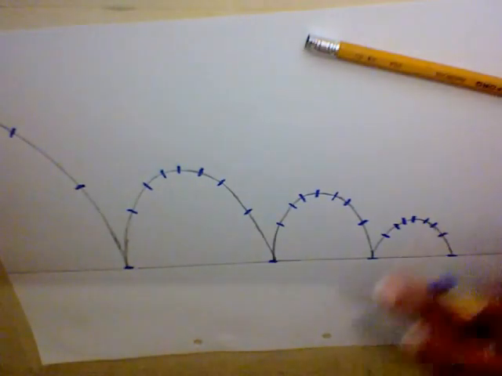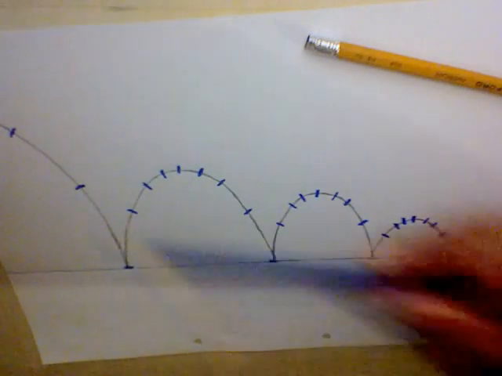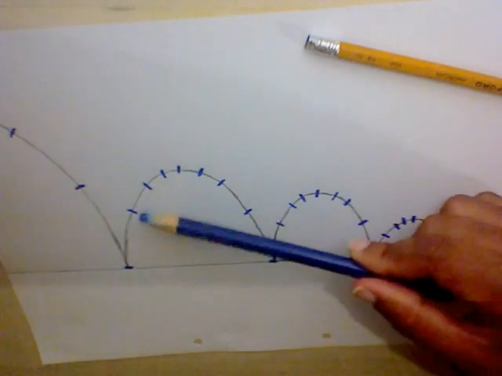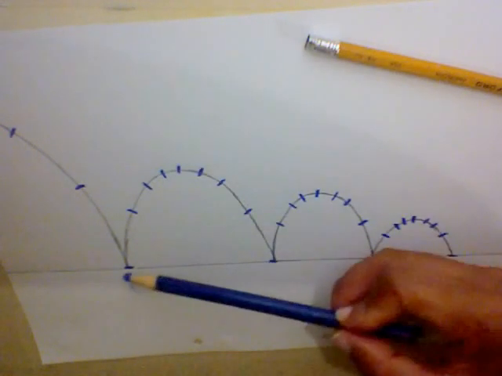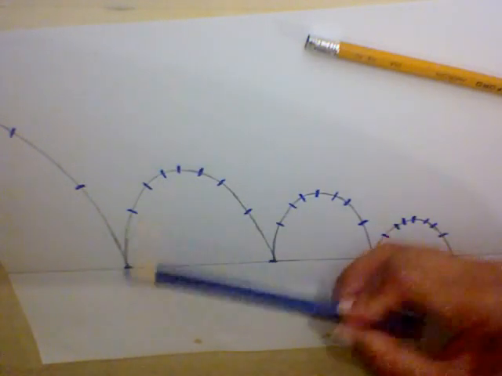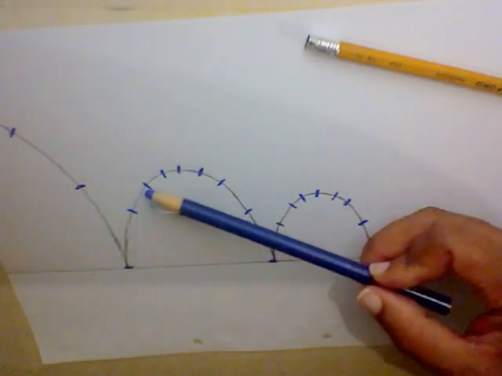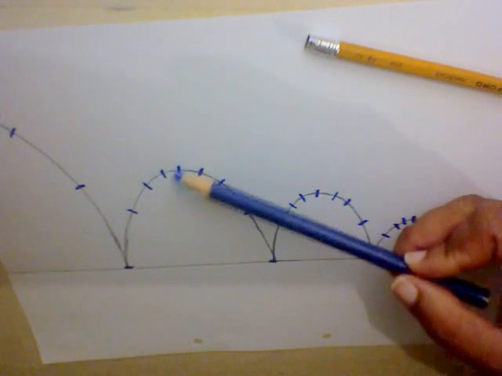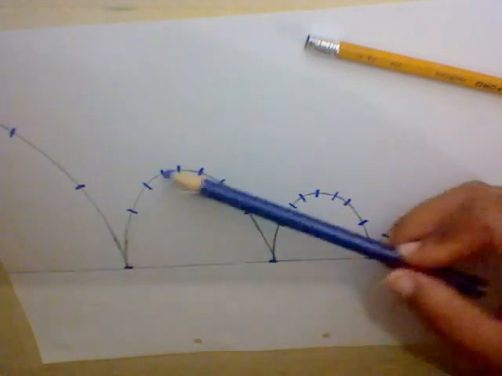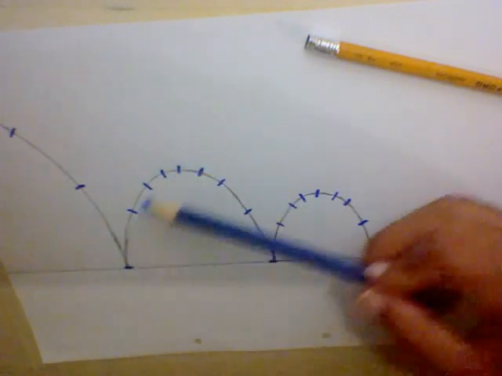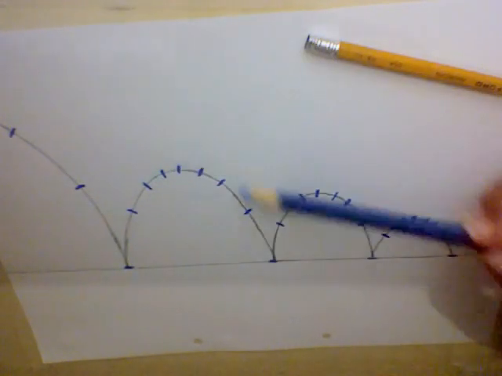So the reason why we're favoring the top of the arc is because of gravity. When the ball bounces up, it's moving fast and then starts getting slower and slower and slower, and when it gets to the top, it stops decelerating and starts to accelerate.